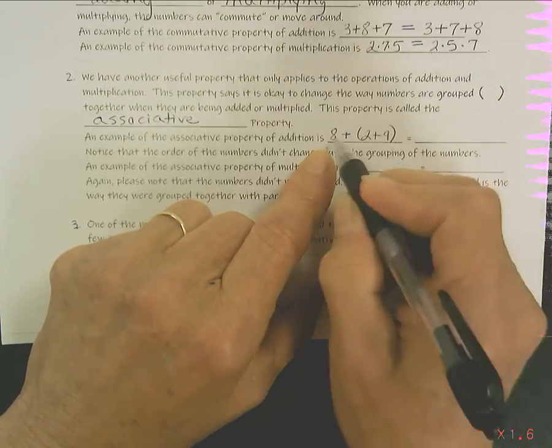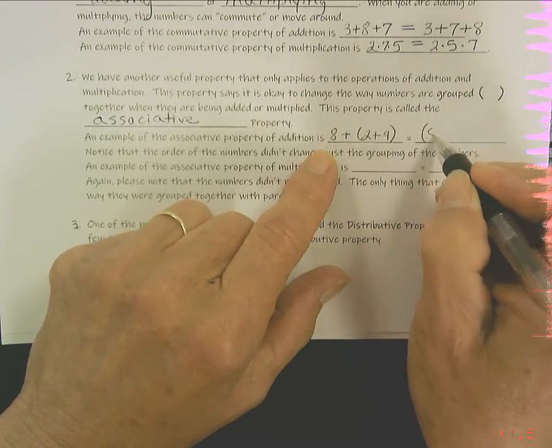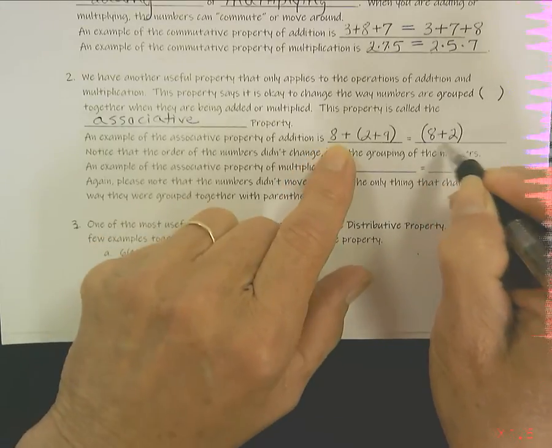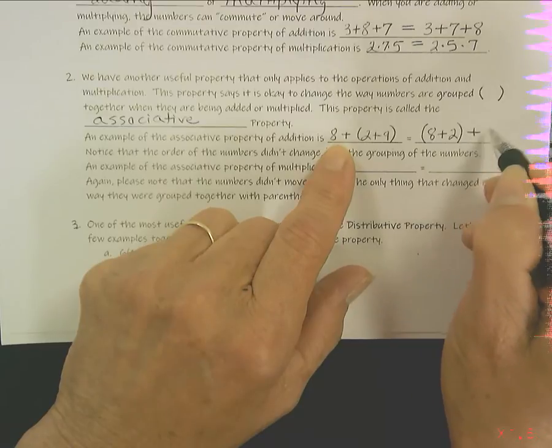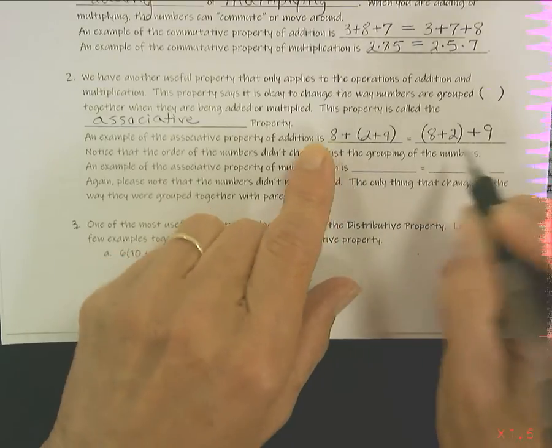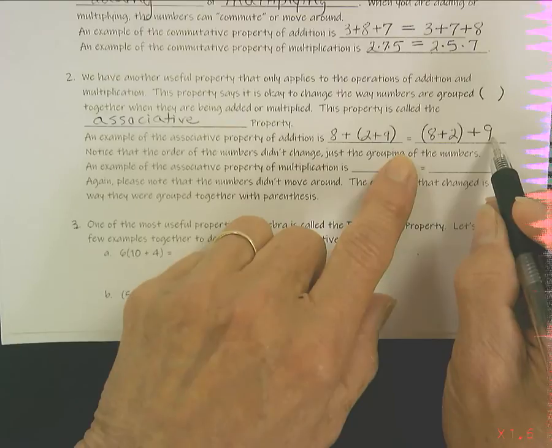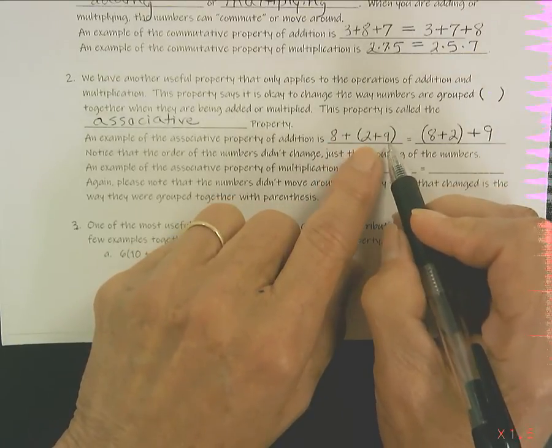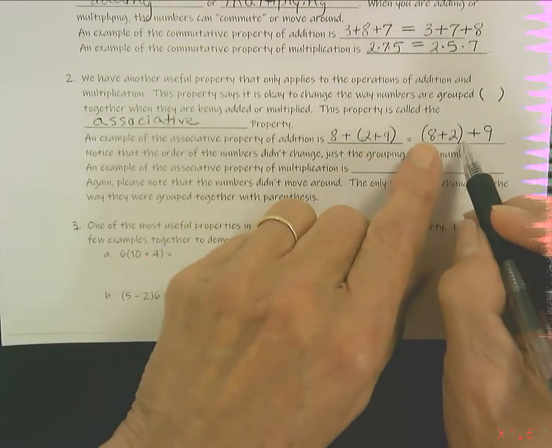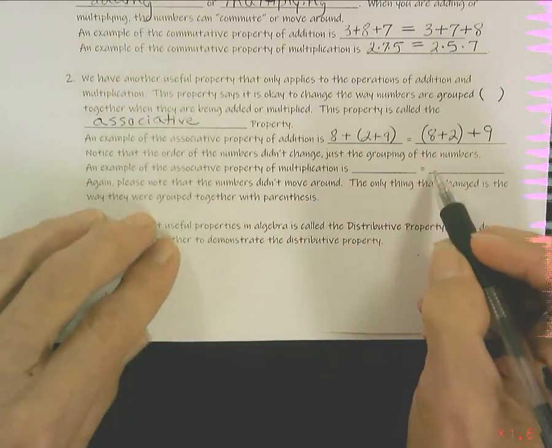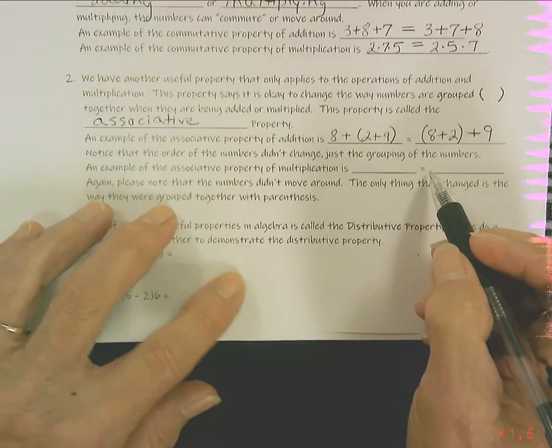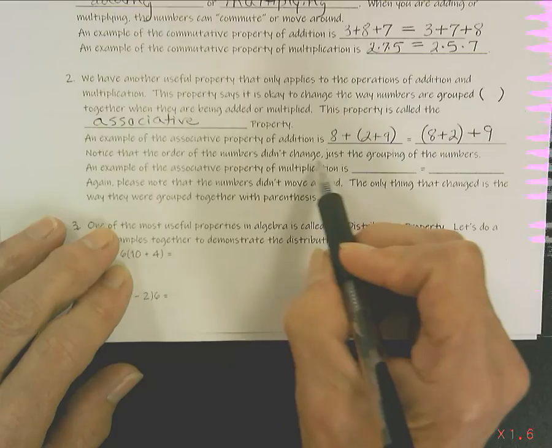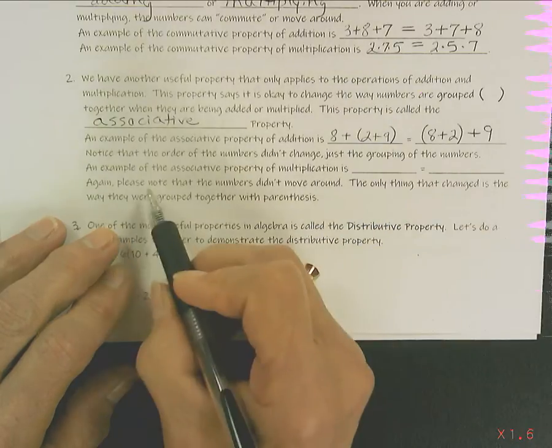I'm not going to change the order of the numbers, but I'll be able to work this out easier if I group the 8 and 2 together and add them first and then add 9. The numbers didn't change order. Instead of the 2 and 9 grouped together, I grouped the 8 and the 2 together. So that's the associative property of addition. Notice that the order of the numbers didn't change, just the grouping.